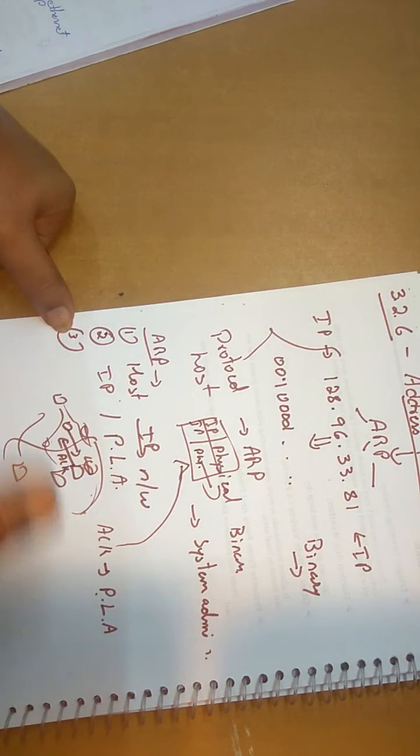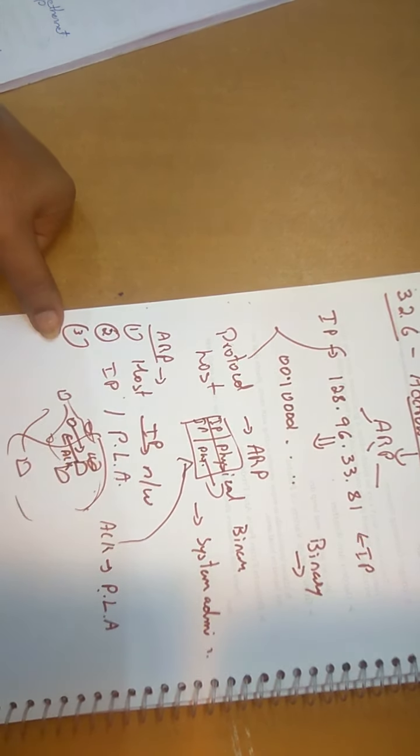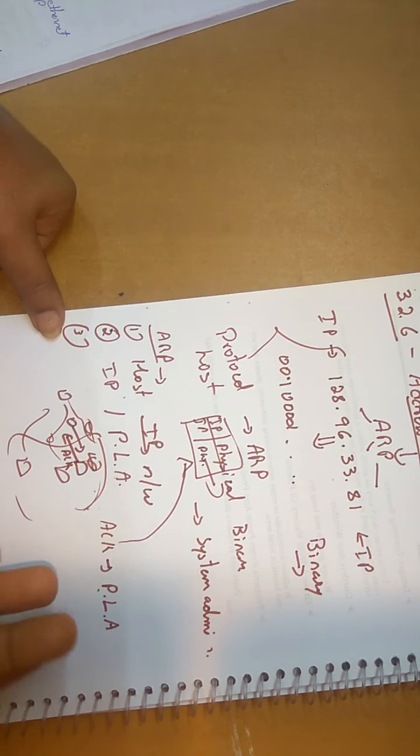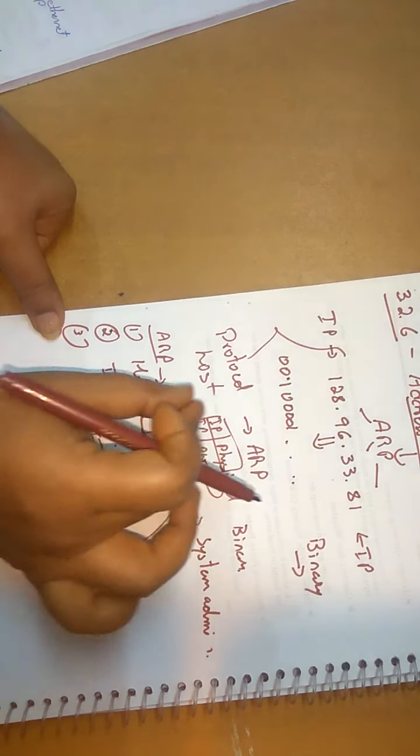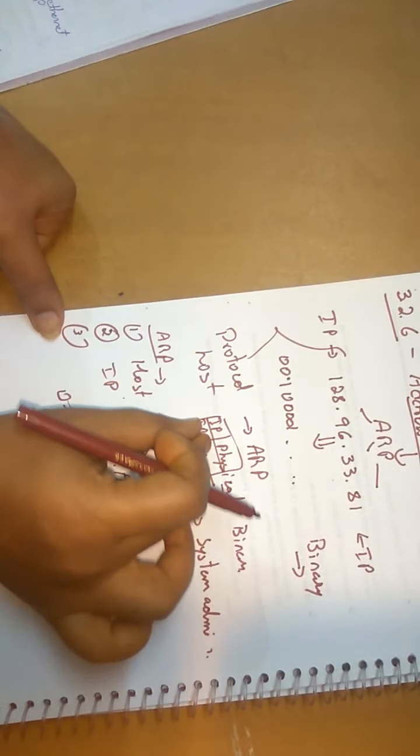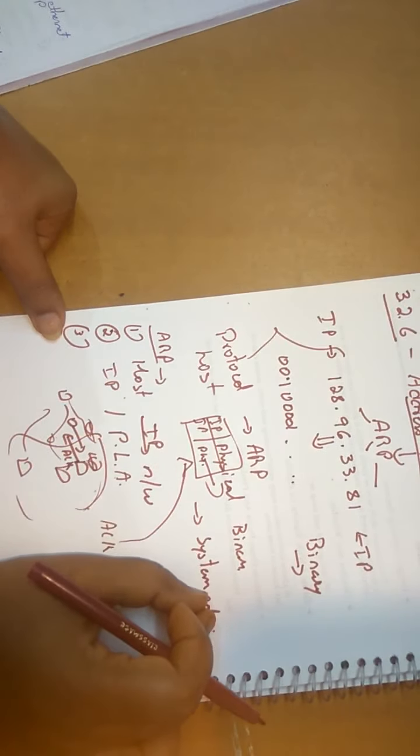Like when you interact with two persons, like name exchanging, I am this person, I am this person, that person's name has to be stored in our mind. So like that, when an exchange of information is done, this IP address and the respective physical link will be stored in an ARP table.